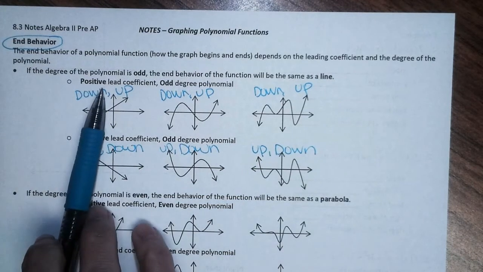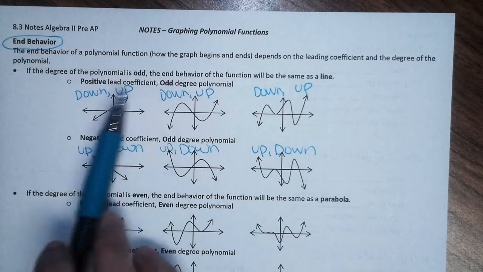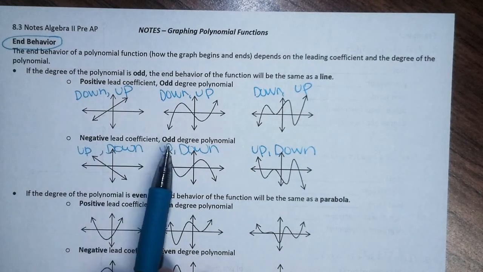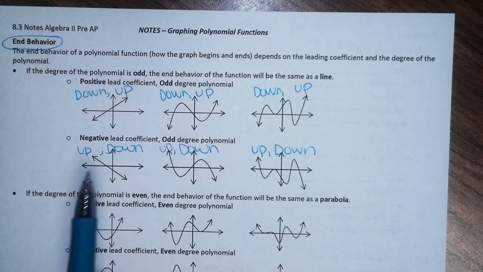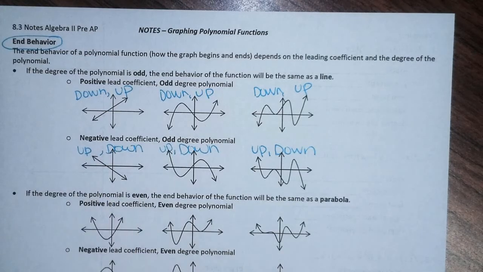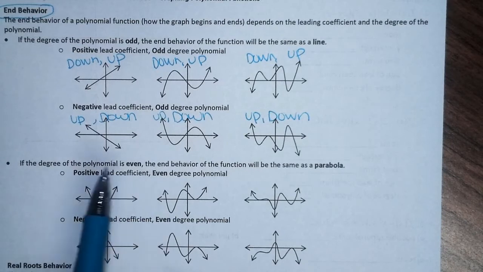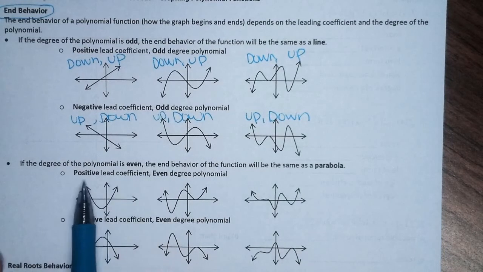So positive coefficients with odd exponents have a down-up behavior. Negative coefficients with an odd exponent have up-down behavior. And then same thing for the even degrees.